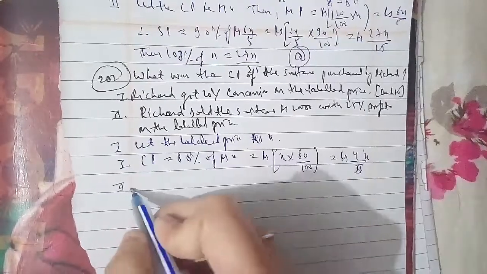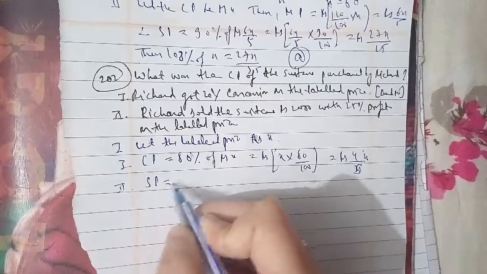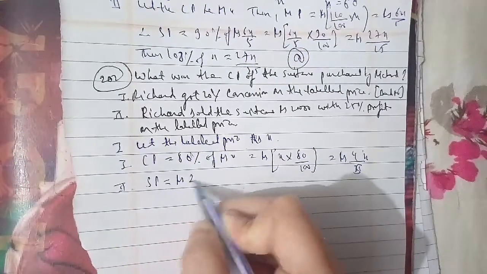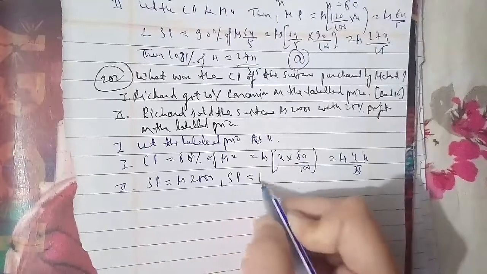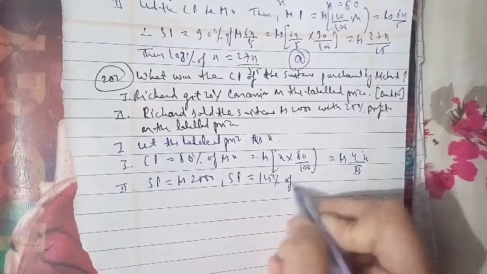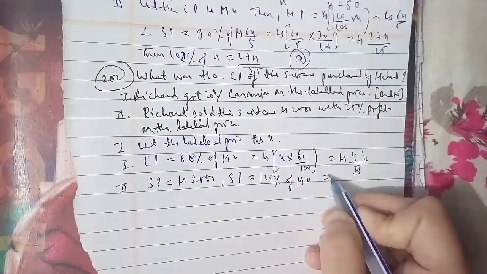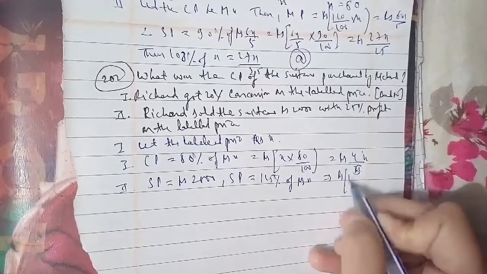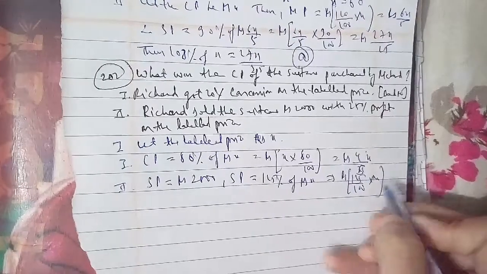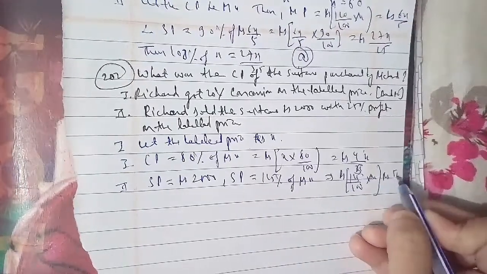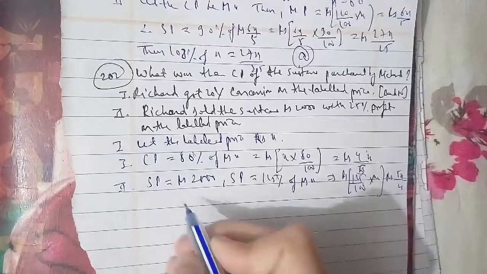Second, selling price equals rupees 2000. Selling price equals 125% of rupees x, which equals rupees 125 upon 100 into x, which equals rupees 5x upon 4.